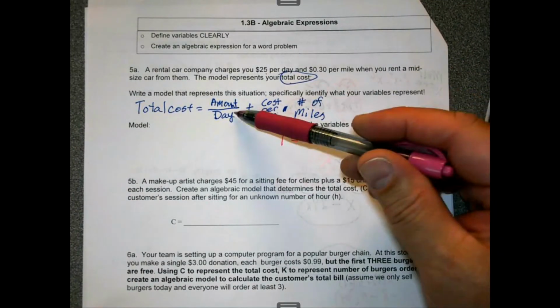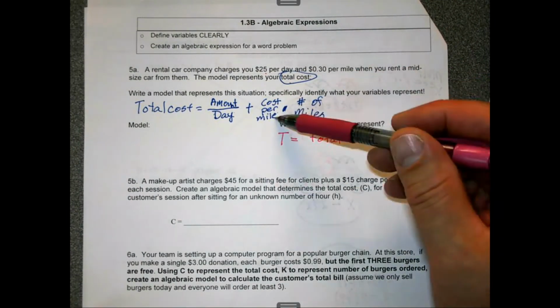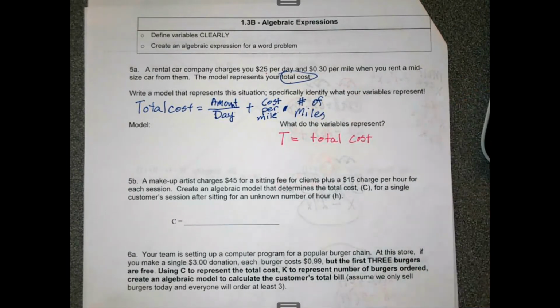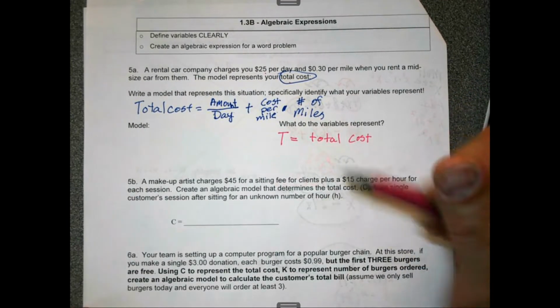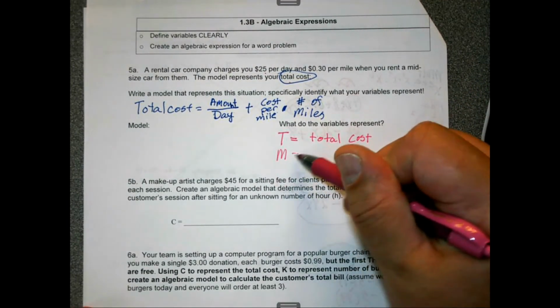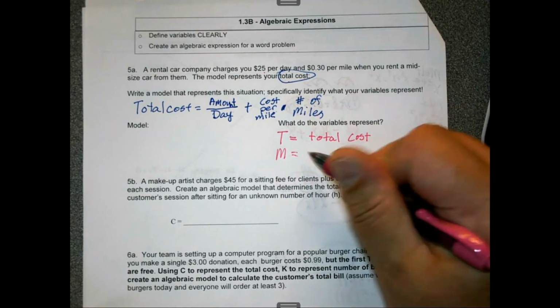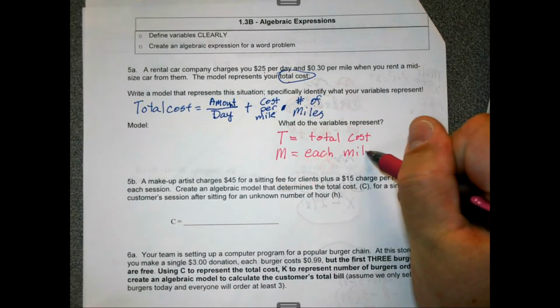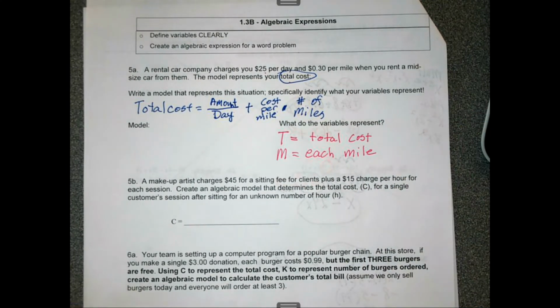They give us the amount per day, they give us a cost per mile, but they don't tell us the number of miles. So I'm going to need a variable for that. So I'll use M for miles, each mile, right?